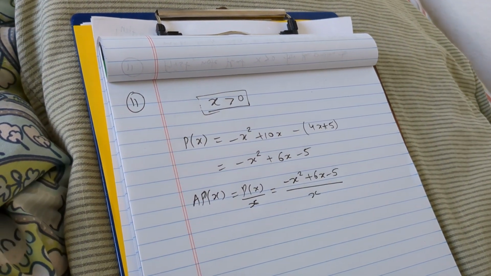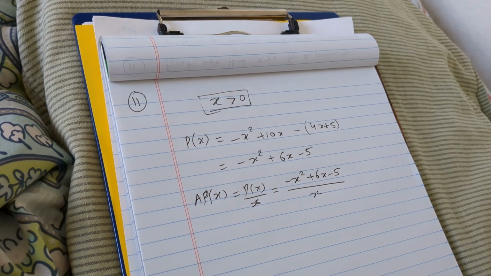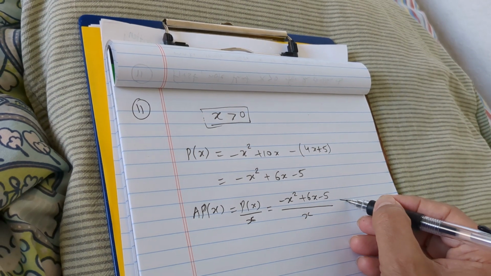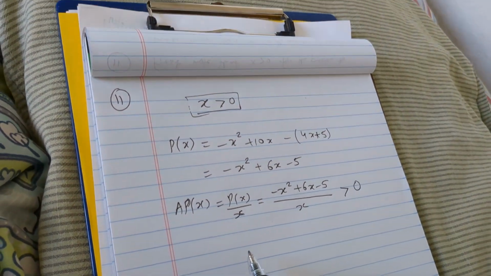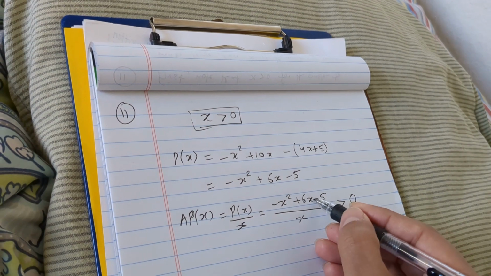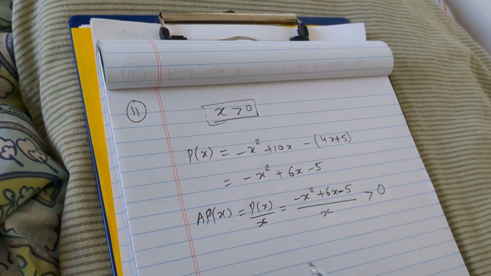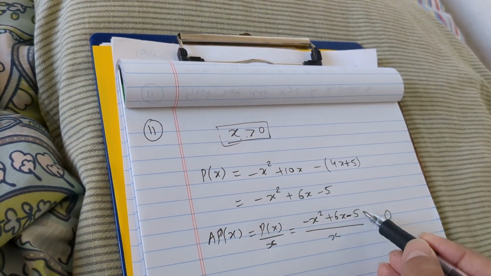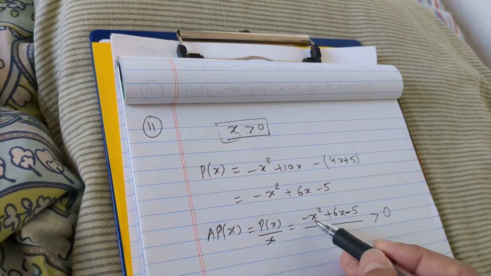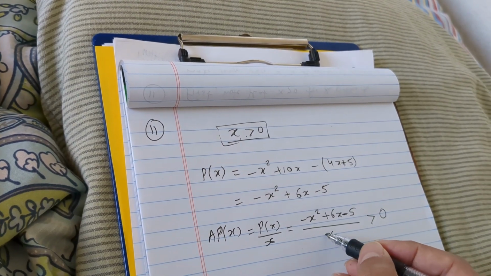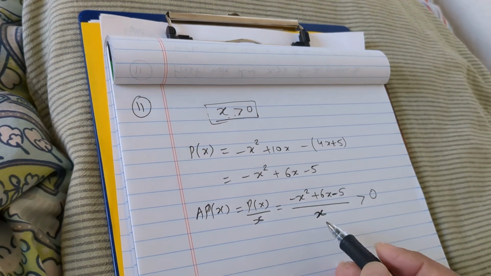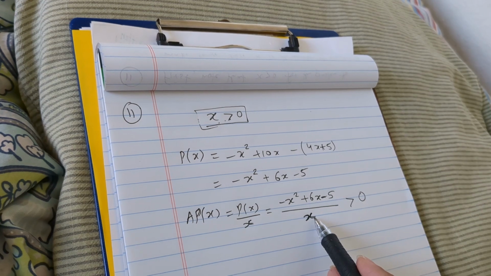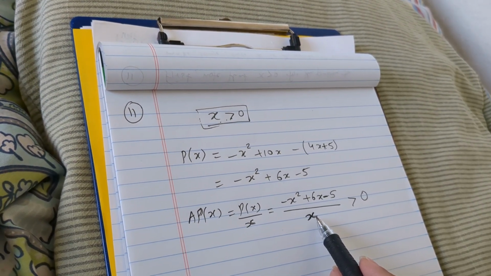Okay, now we have to determine the production levels that make AP of x greater than 0. So we want to figure out when this is greater than 0, right? So here's the trick. x is always greater than 0. This numerator is a complicated function, so it can be positive or negative. But the denominator is just x, which is greater than 0 in the region of interest.